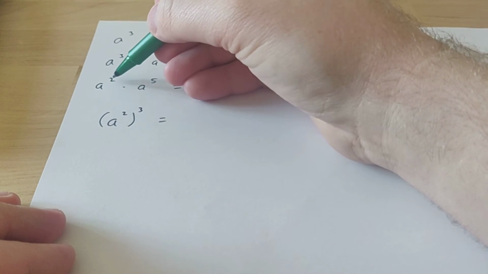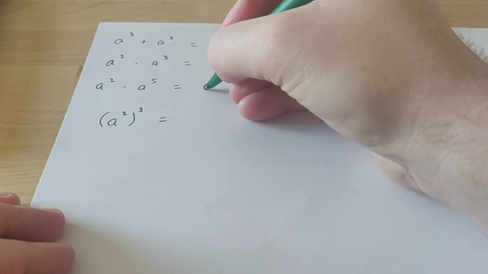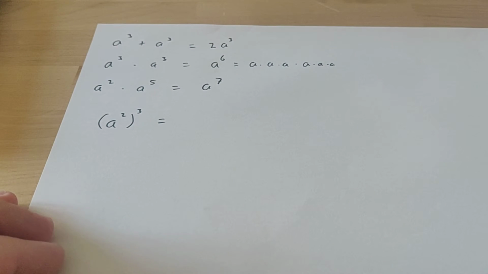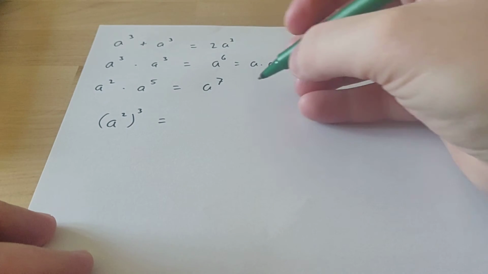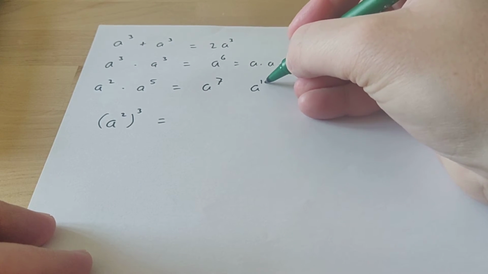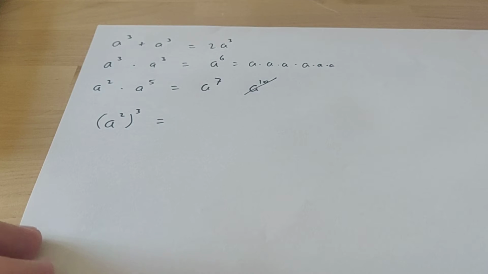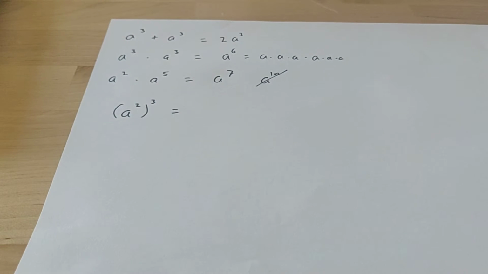Same over here. A squared times a to the power of 5 is a to the power of 7. Okay, so always add these and don't multiply them. So the answer is not a to the power of 10. That's wrong.